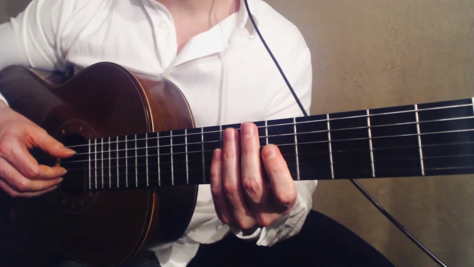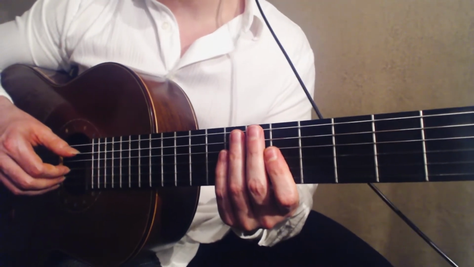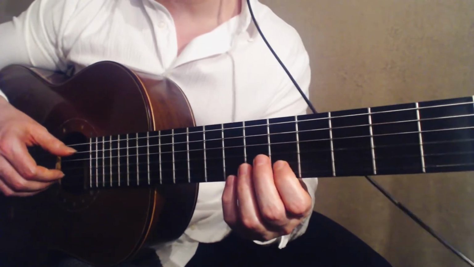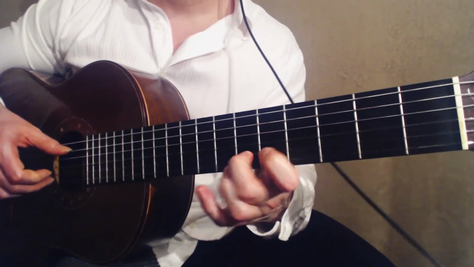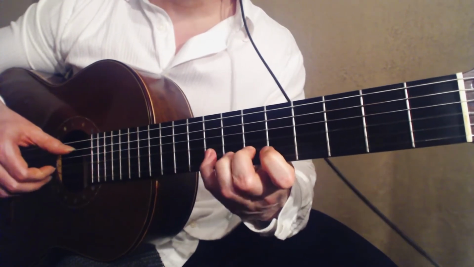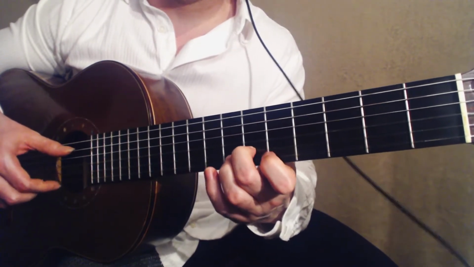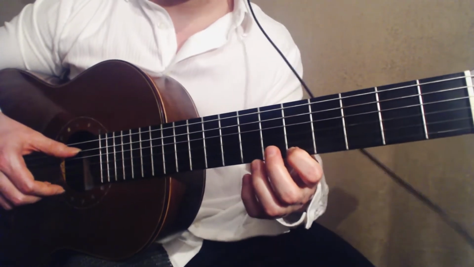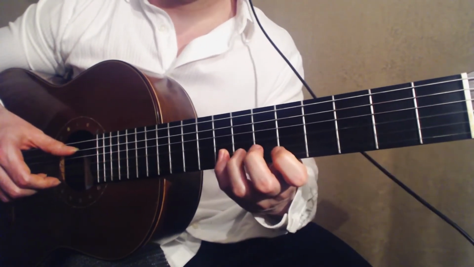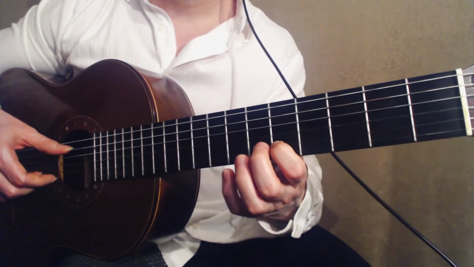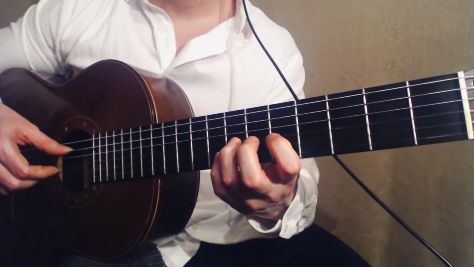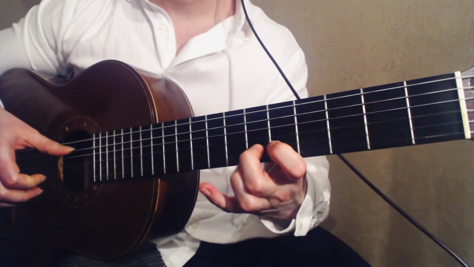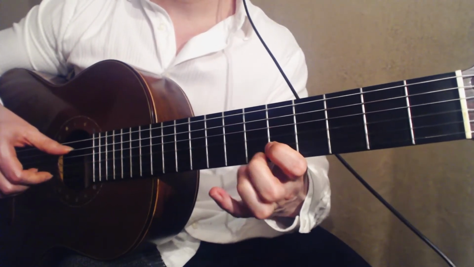And so we're going to start off with slur technique, and that's our hammer-ons, our pull-offs, our hammer pulls, and our pull hammers. Here's an example of a hammer-on. And then we have pull-offs. We got hammer pulls, and then pull hammers.